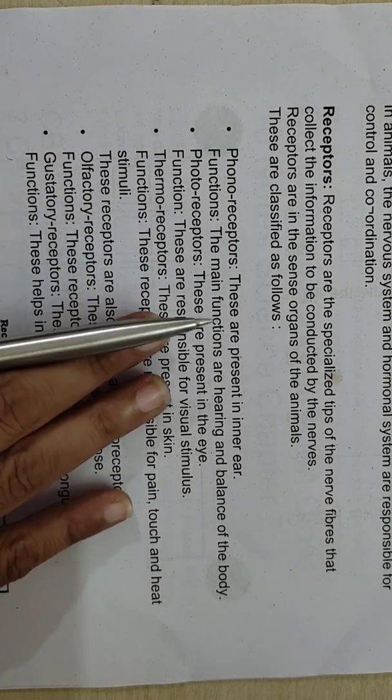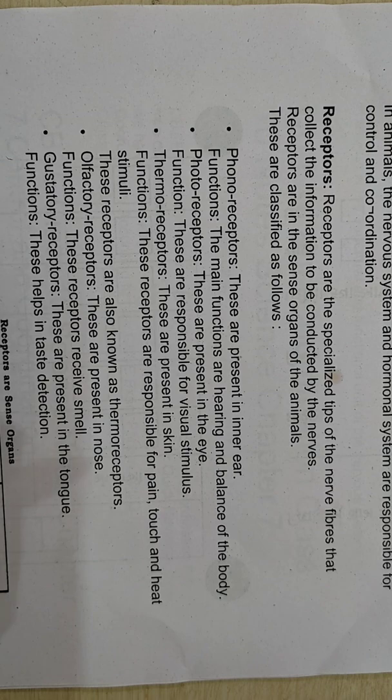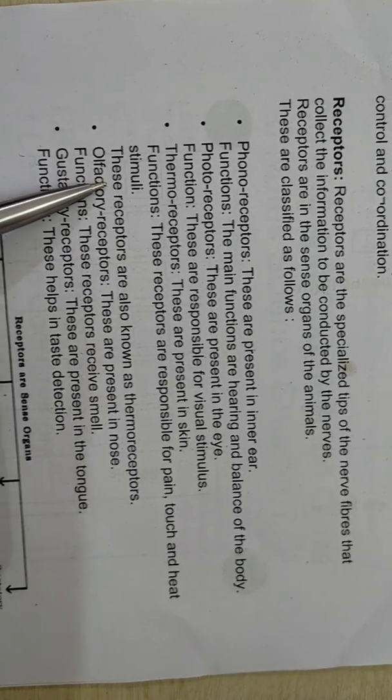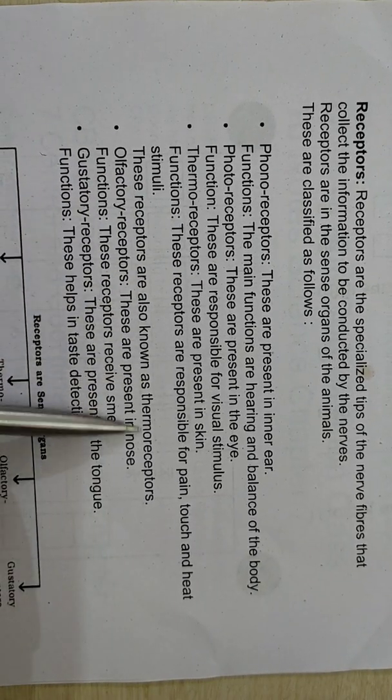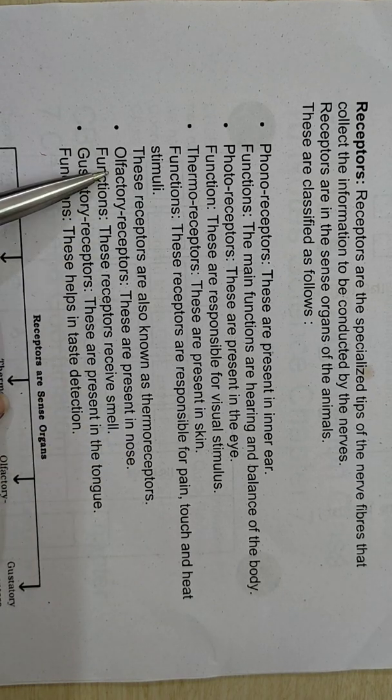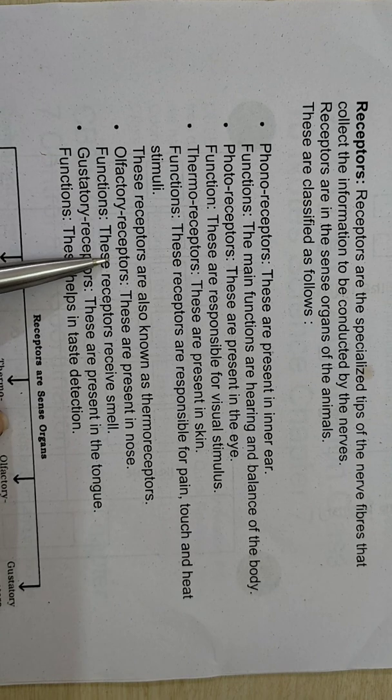When we touch any object, we can identify whether it is sharp, cold, hot, etc. And heat stimuli, obviously, because it is a thermoreceptor, right?